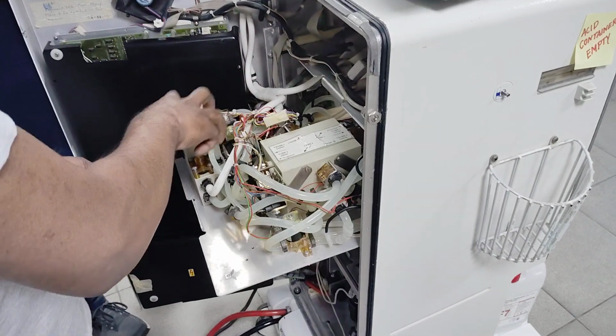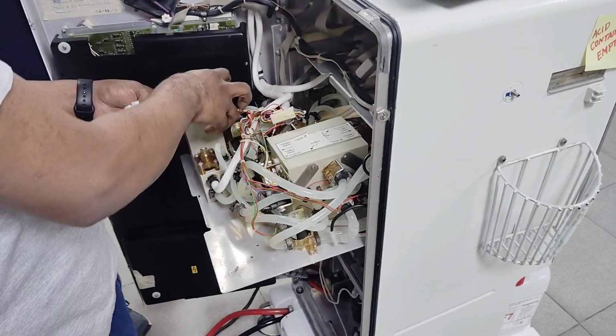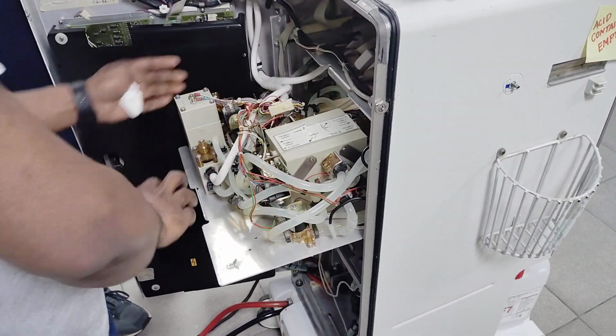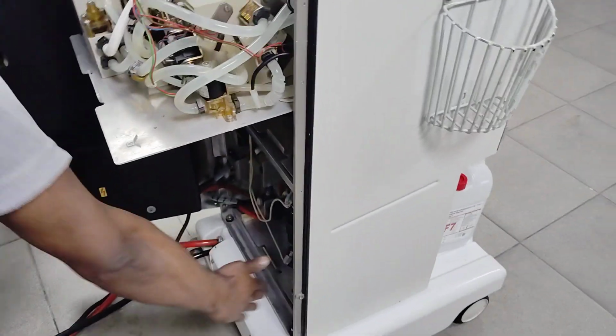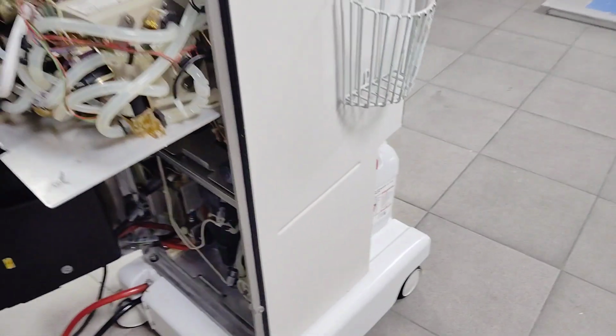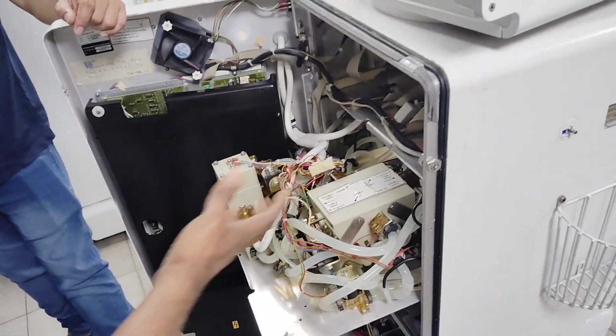So there will be air actually. But what it is trying to do is pull the air from here and send it to the degassing. This is called the degassing part, chamber. It is trying to suck the air and clear the good water. It's trying to give the good water without air inside the machine.